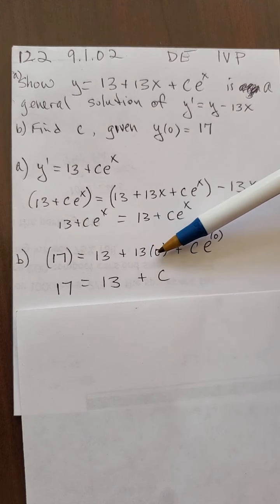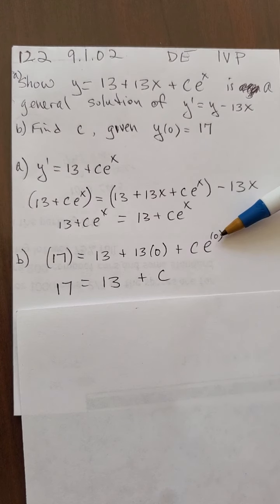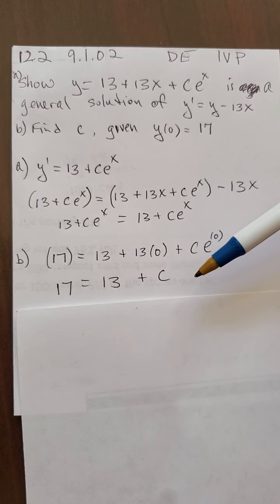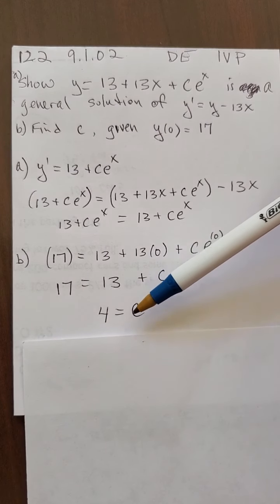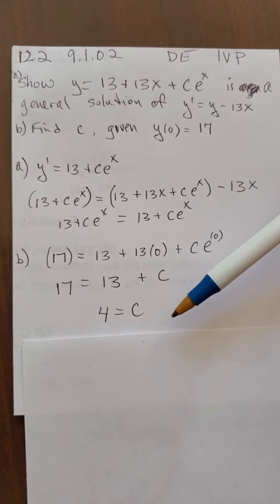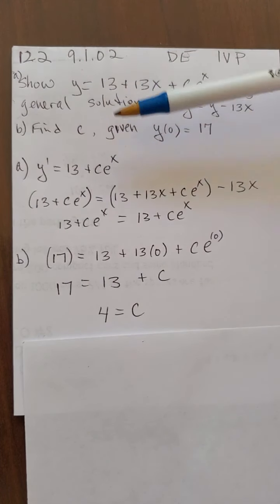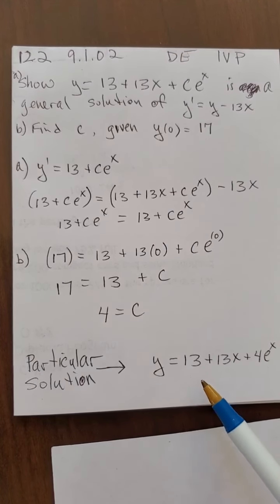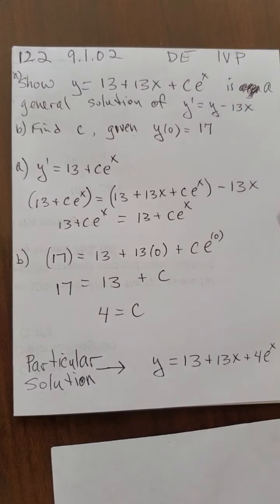Why is that? Because 13 times 0 just disappears. E to the 0 power equals 1, so it's just c times 1. So I get 17 equals 13 plus c, and even I have enough fingers and toes to realize that c equals 4. If I ask you to find the particular solution, that just means what y would look like when I plug in my value of c. Y equals 13 plus 13x plus 4 e to the x. All I did was plug in 4 for the constant, and this is the particular solution.